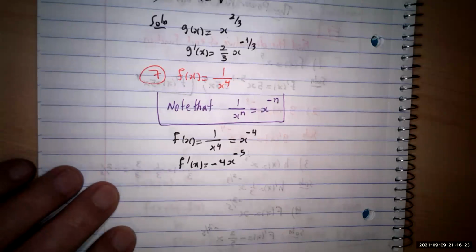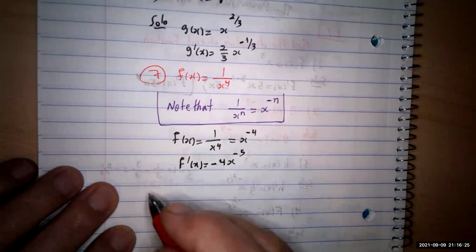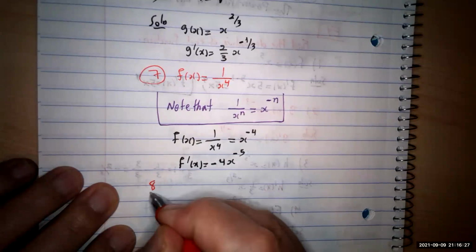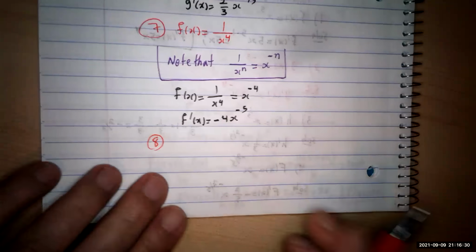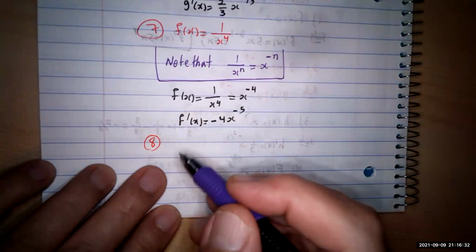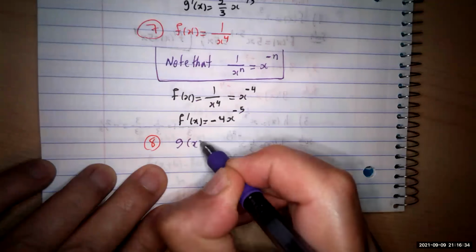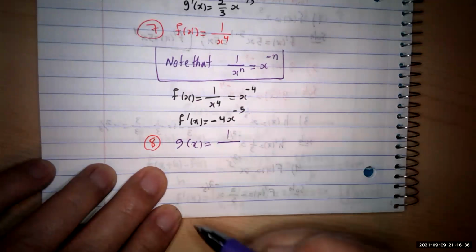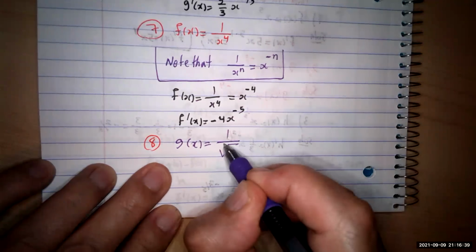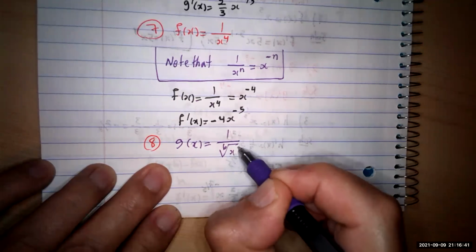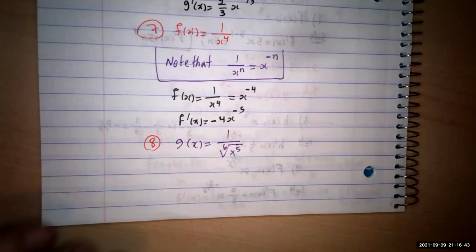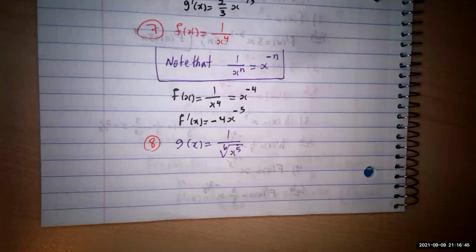Now, what's going to be the last one of this review? Number 8. That's interesting. Some people miss this one. g of x equal to 1 over the 6th root of x to the 5th. Any suggestion for this one?